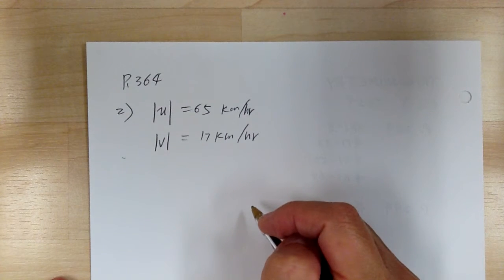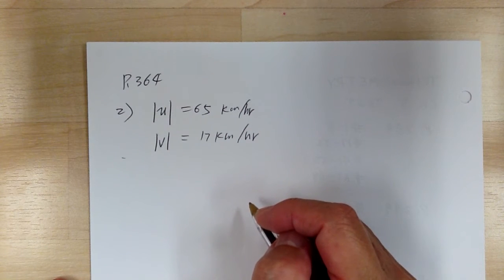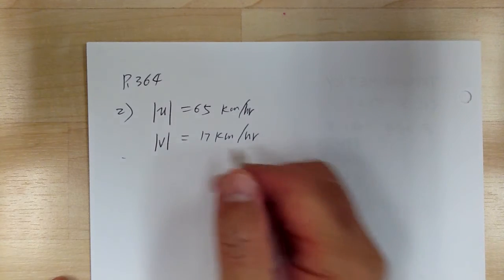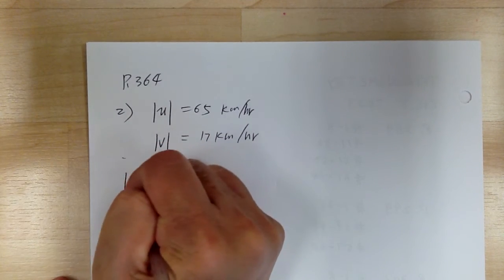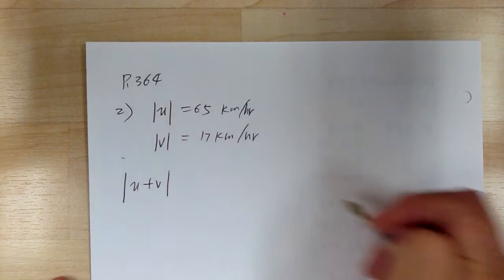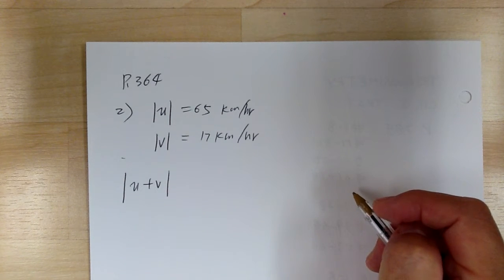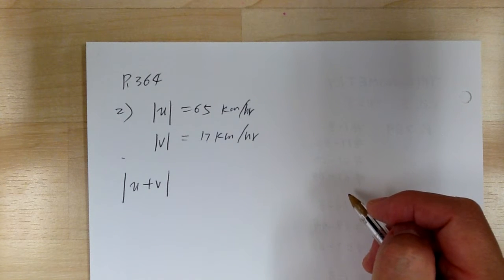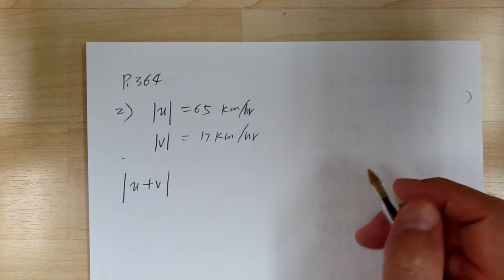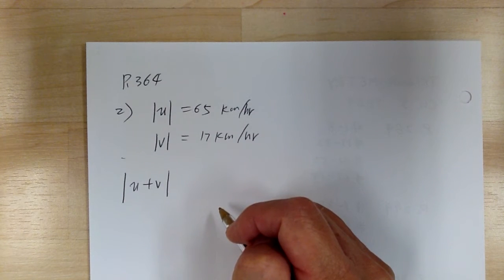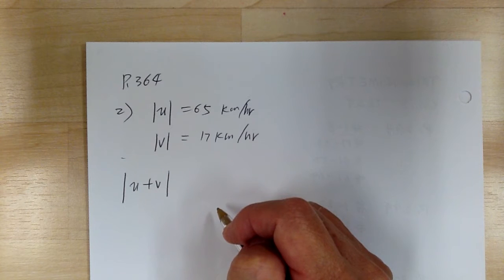And what they want you to do is find the absolute value of U plus V. So first you need to find the absolute value of U plus V. And notice over here, there's theta, and they give you the picture. So what you want to do is just use the Pythagorean theorem. Again, if you look at the picture, it doesn't matter which method you use.